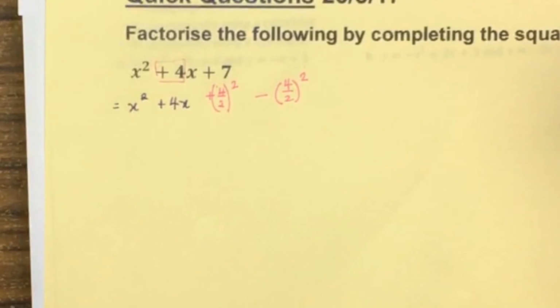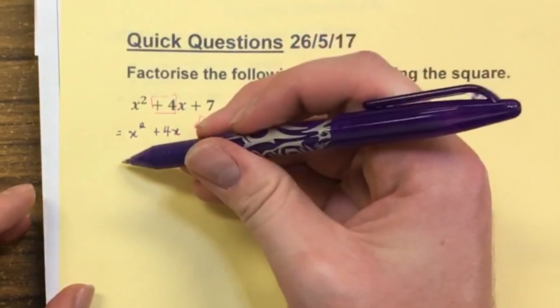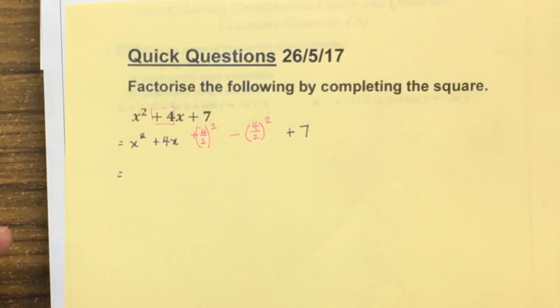Maybe you just did 2 squared. That's also fine, because that's what 4 divided by 2 is, yep. You've just gone one step ahead, so well done.